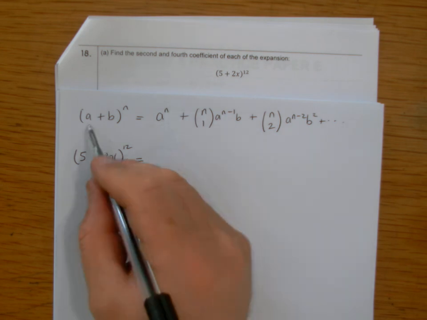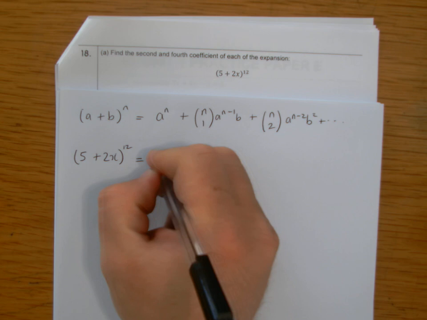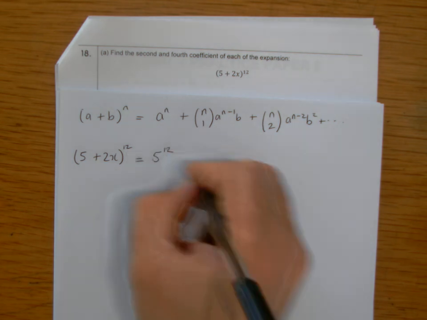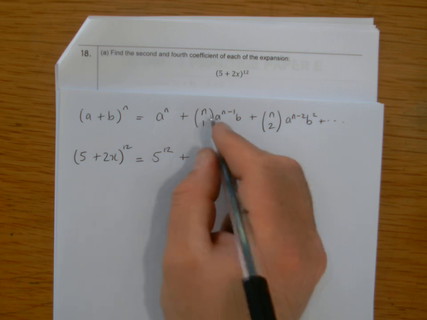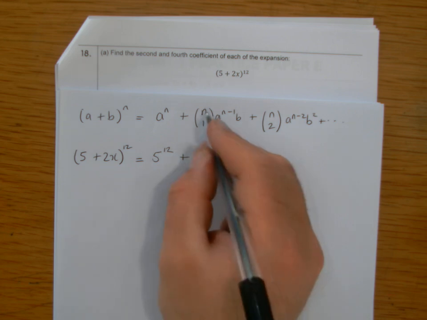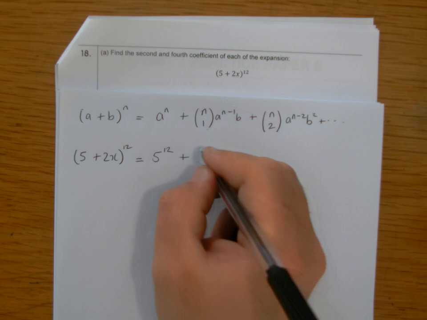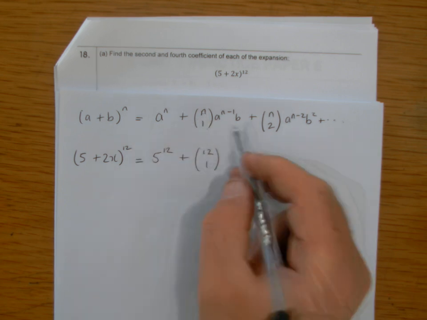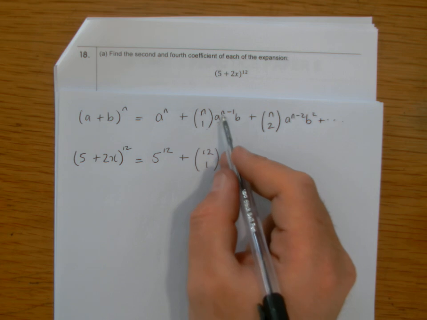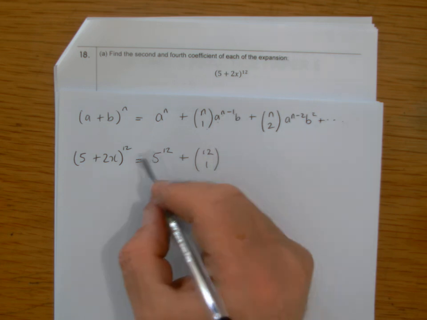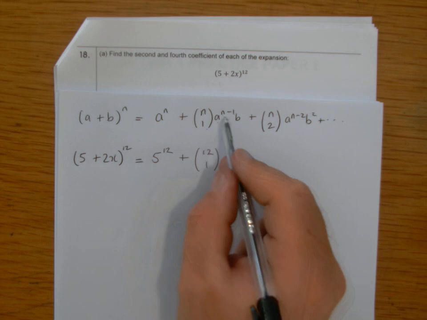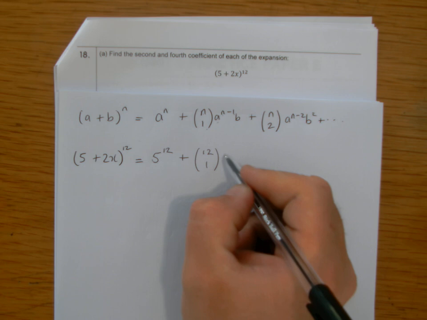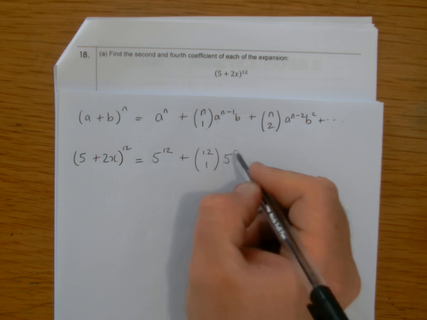Well, remember now, a is just 5, so that'll be 5 to the power n, and n is the power 12, so it'll be 5 to the power 12. Plus then, well, n choose 1, that's what that means, right? N choose 1. We'll come back to that in a minute, but of course, because n in this case is 12, you do 12 choose 1. And then the a's, if you notice now, it'll be n minus 1. So, of course, because we've got 12 for n, n minus 1 will be 11. Okay, so it'll be 5 here to the power 11, yeah?